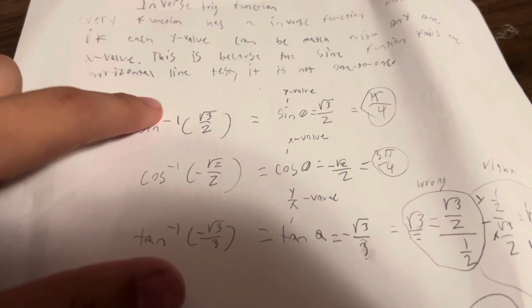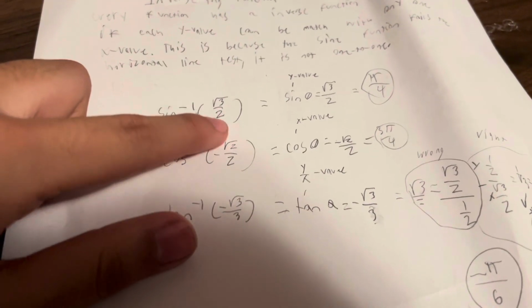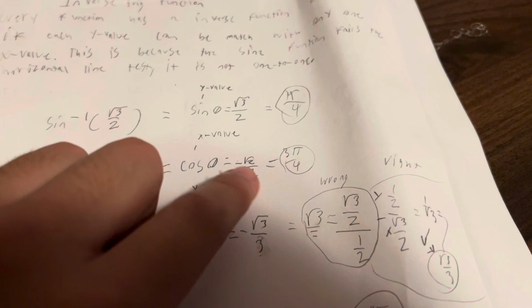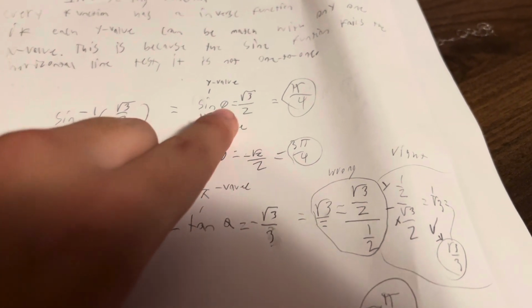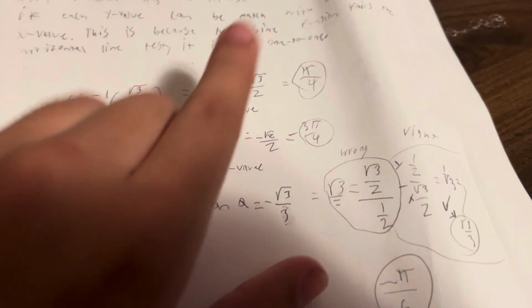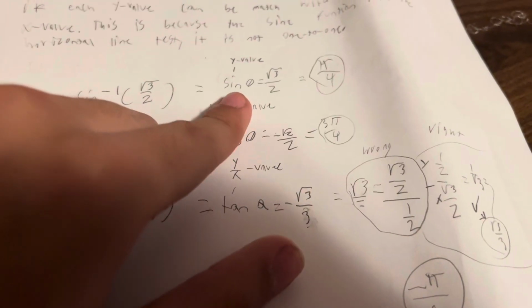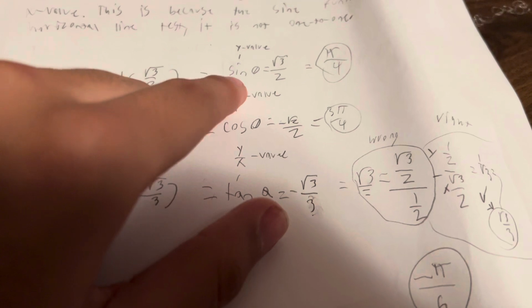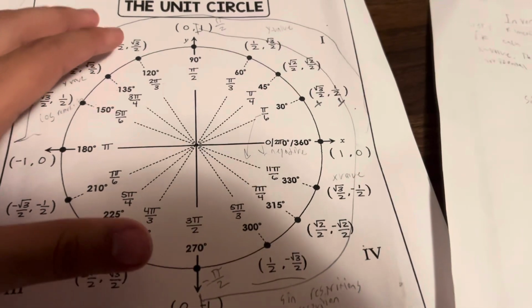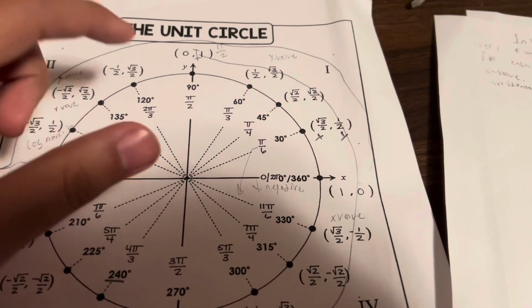Let's begin with an example here. Sine inverse of square root 3 over 2. Pretty simple, right? First, we find the degree. We need a unit circle first, but luckily I have one. We know sine is always going to mean the y value, and we already have the value right here. So we look on our handy little unit circle and look for the y value.